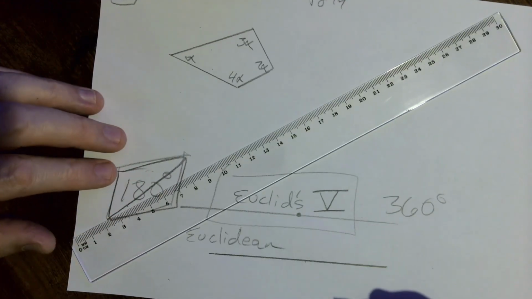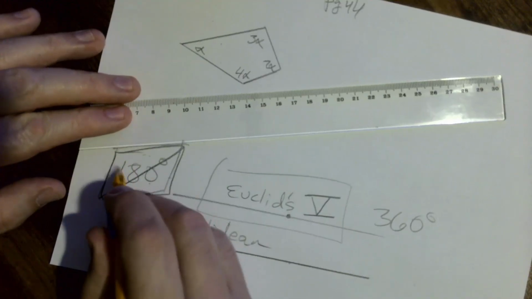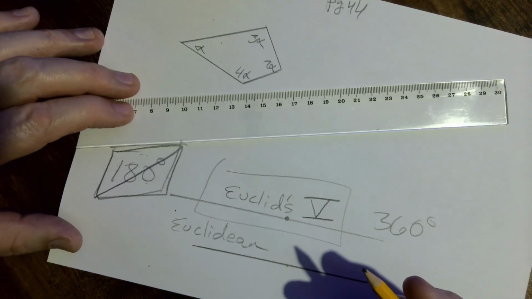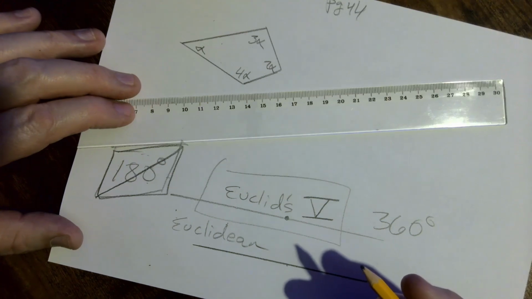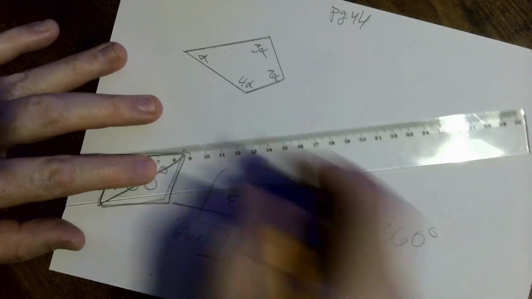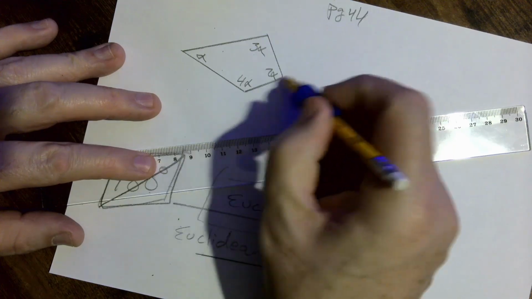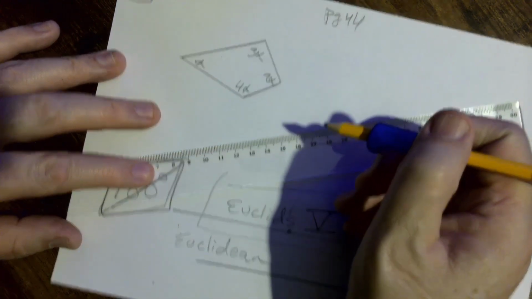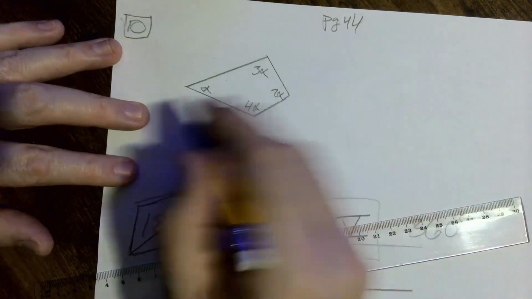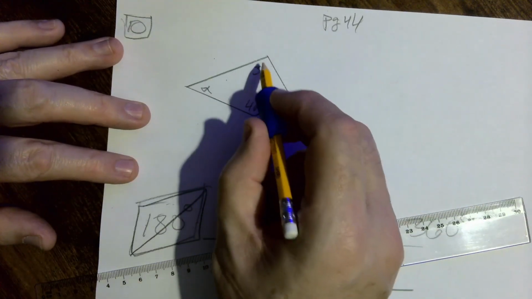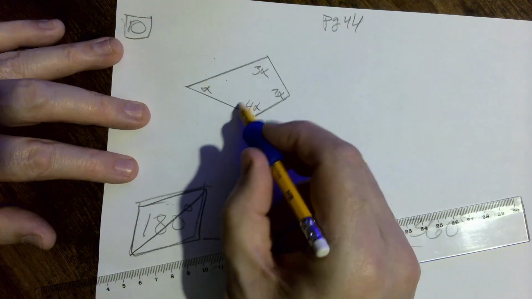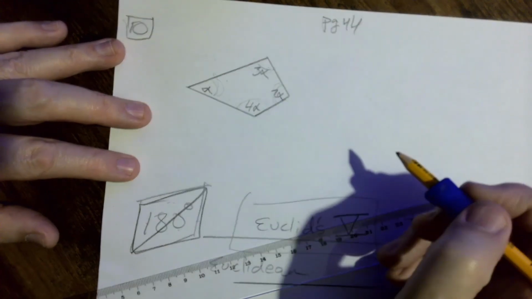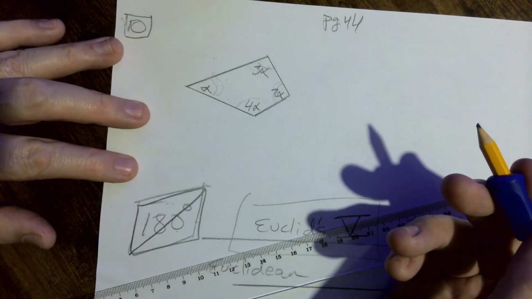And the theorems that result from it, like this 180 degrees, that's how we get these tetragons to 360. So here we have a tetragon, 4 sides. And we know if you add up all the interior angles, all these ones on the inside of this shape, we get 360.